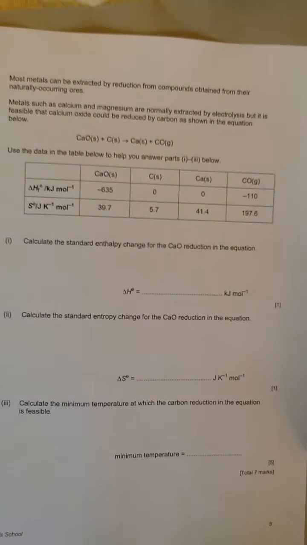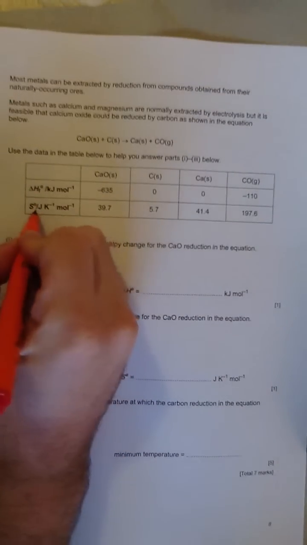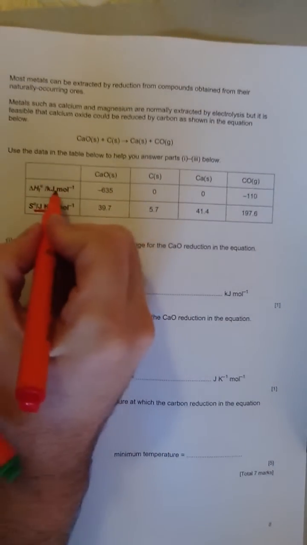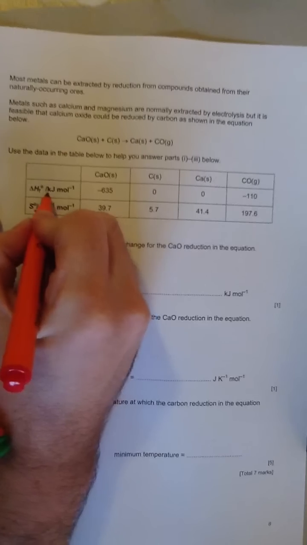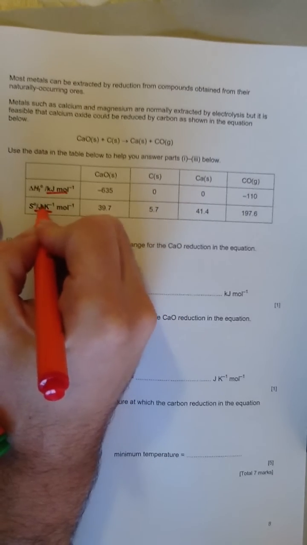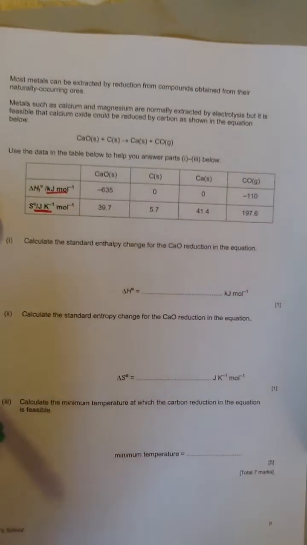So this is a question that's going to ask us to link enthalpy, delta H, and entropy, delta S, and then we're going to use that finally to work out the minimum temperature at which a reaction is feasible. One thing that I would say is that when you do these kind of questions involving enthalpy and entropy, go through and underline the units, because the units of entropy are joules per Kelvin per mole, but the units of enthalpy are kilojoules per mole. So joules, kilojoules, joules, kilojoules, and we're going to use that when we come down to this part here.